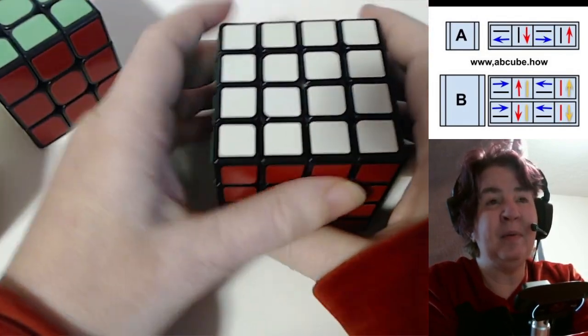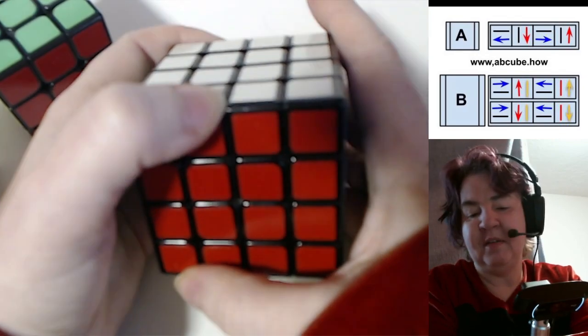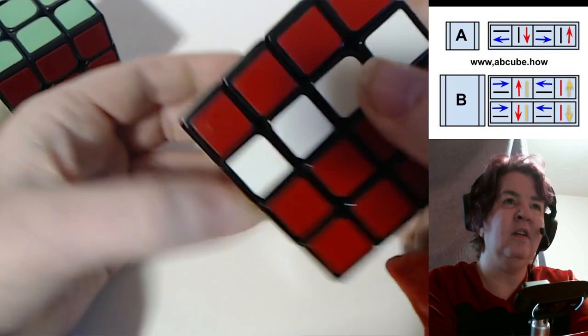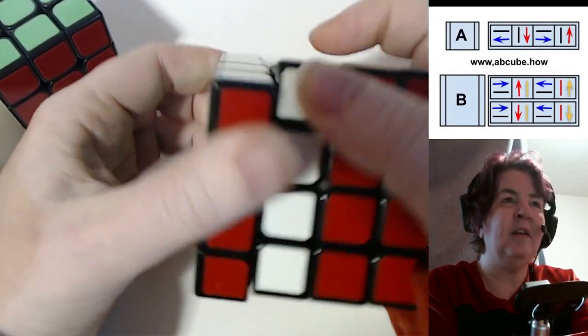And there will always be 3 pieces around. If it ever looks like there's just 2 pieces that need to be placed, that is a parity. You make a quarter turn and solve again, and your parity disappears.